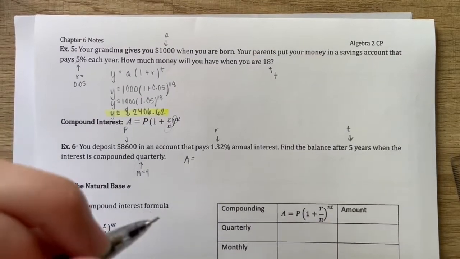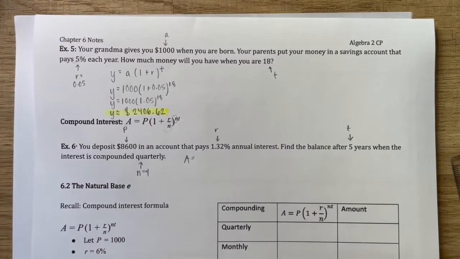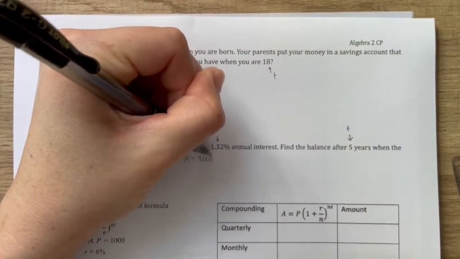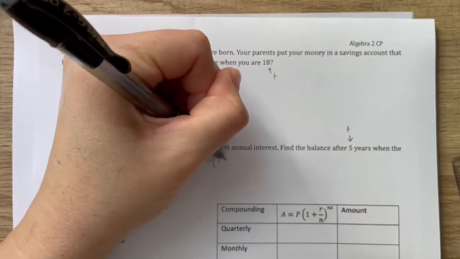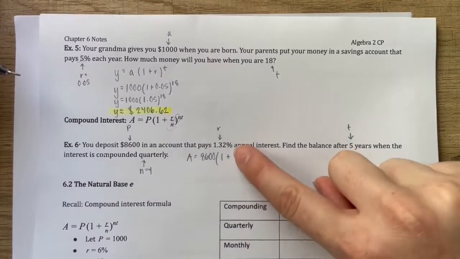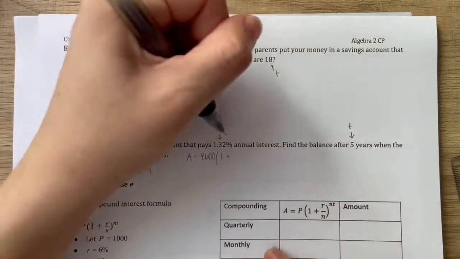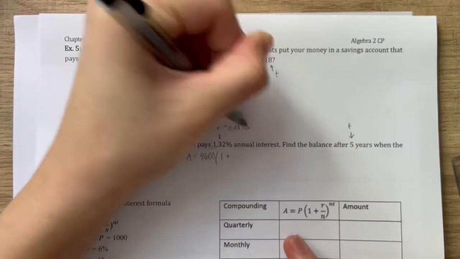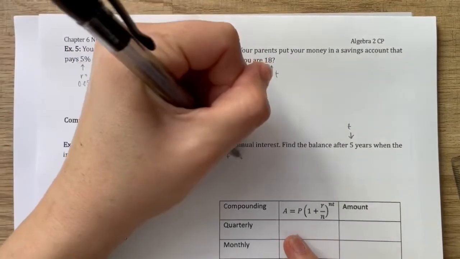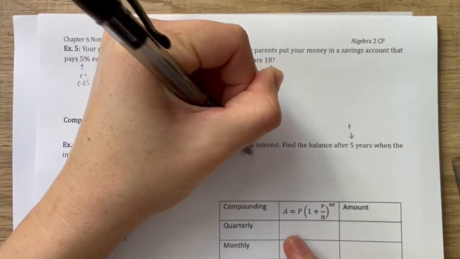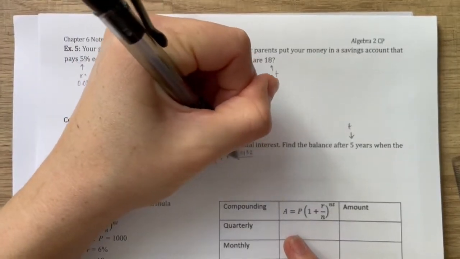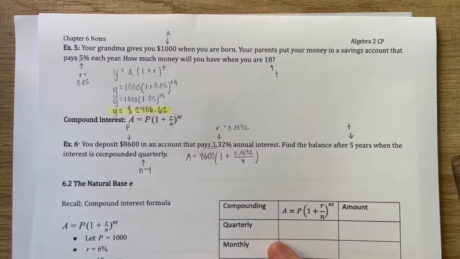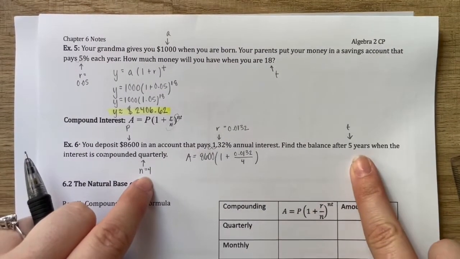So we can plug P, R, T, and N into this formula and simplify. So P was 8,600 times 1 plus R, which was 1.32 as a percent. If I change it to a decimal, I have to move the decimal twice to the left, so 0.0132. So 1 plus 0.0132 over N, which was 4, raised to the N times T, so raised to the 4 times 5.